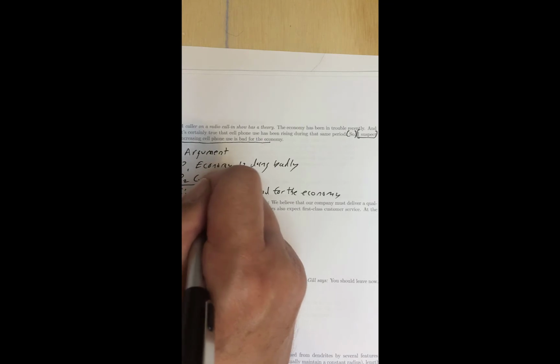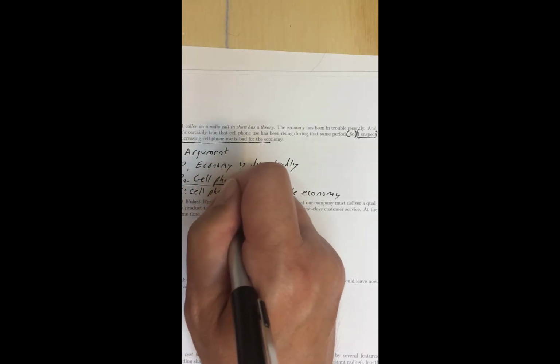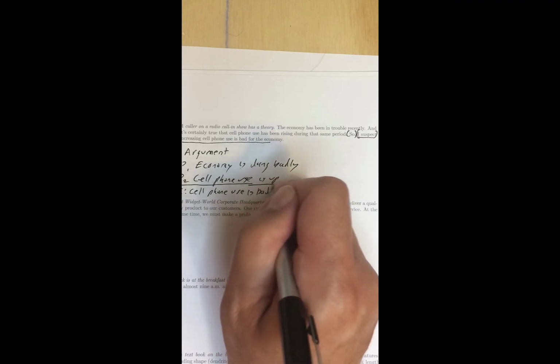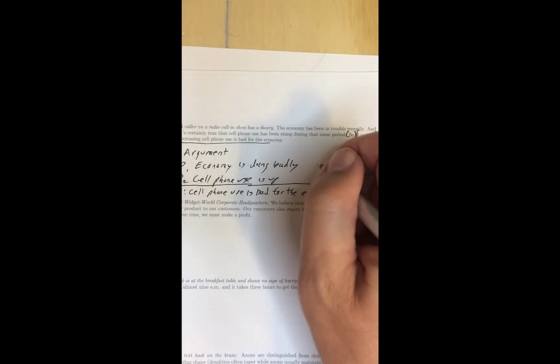Premise 2, cell phone use is up. Note that this is a terrible argument, but nevertheless it's an argument. Indicator word: so.